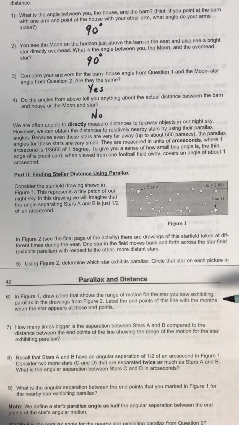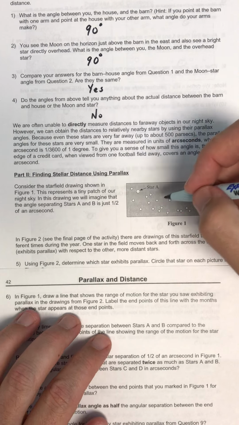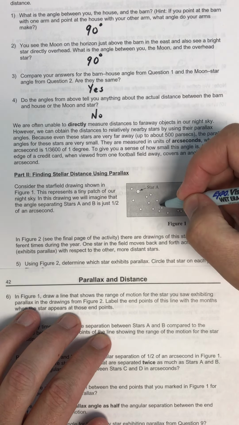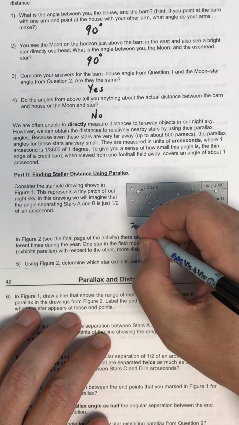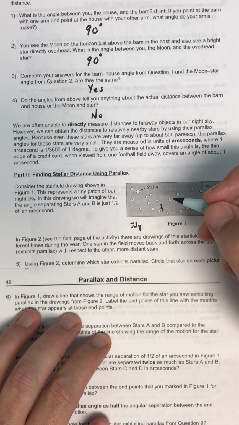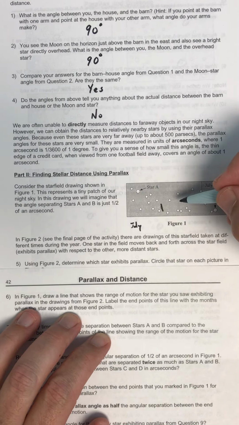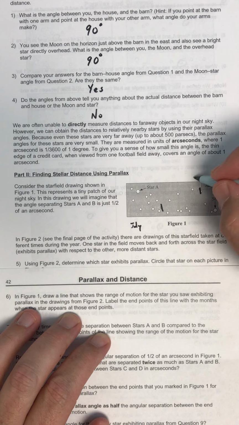Okay. So it is this star, and that's in July. And then the furthest it got was right next to this star, and that was in January.